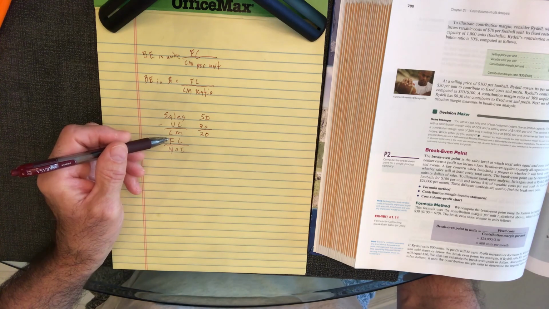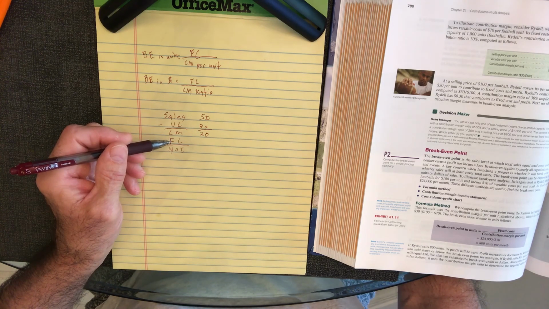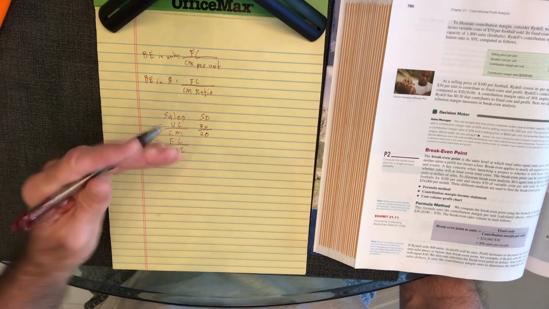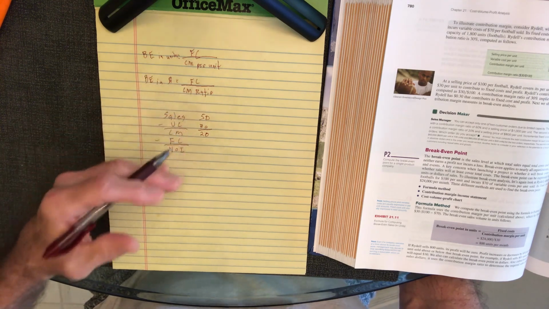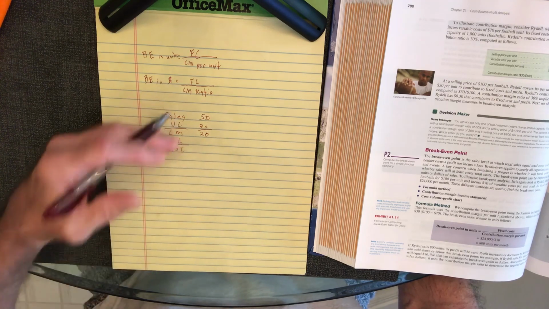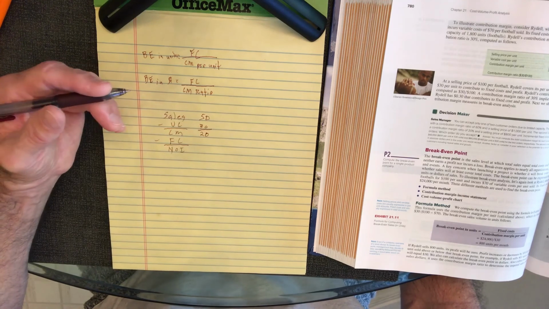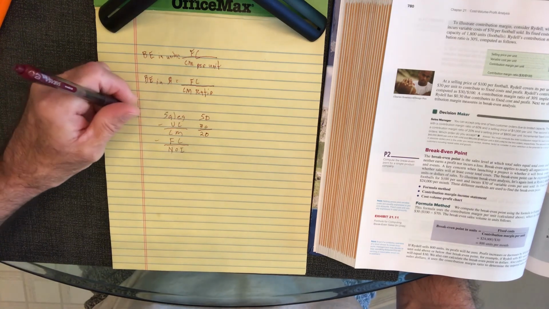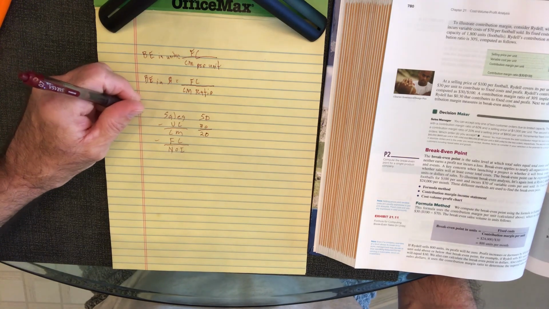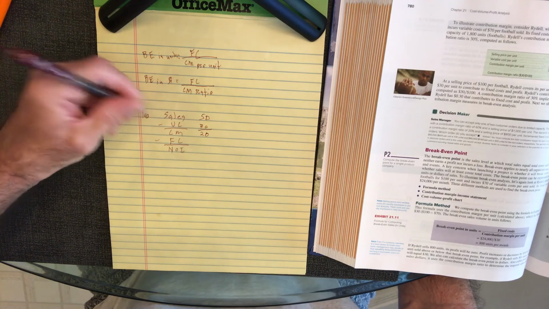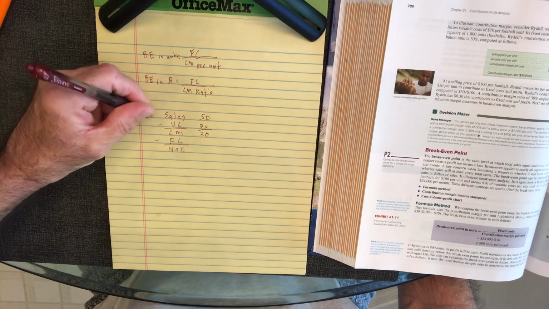Now, if you remember in Accounting 112, when we did vertical analysis, we took the income statement and everything was divided by sales. And you went down the line on the income statement and divided every number by sales to come up with a percentage of sales. So sales is going to wind up being 100% because sales divided by sales.